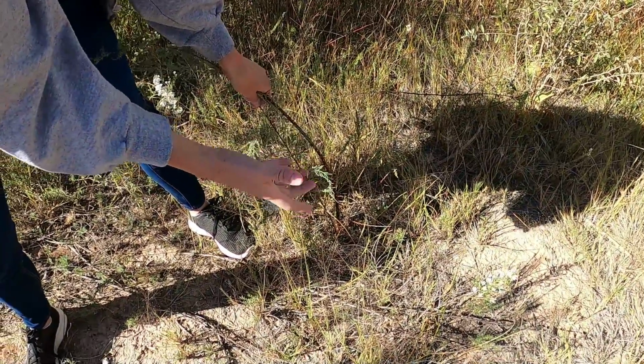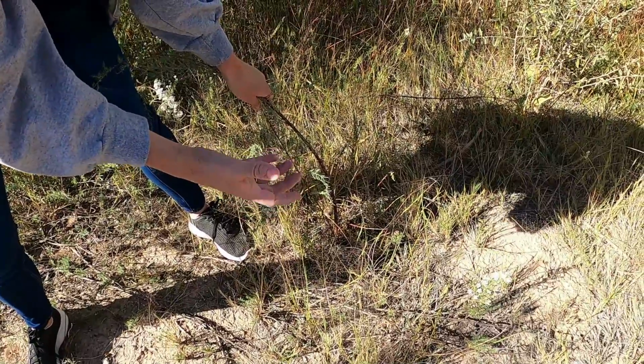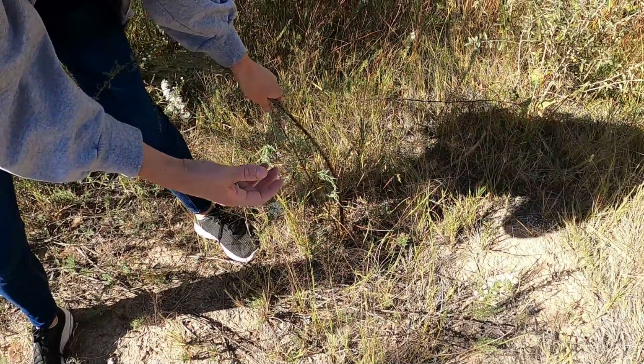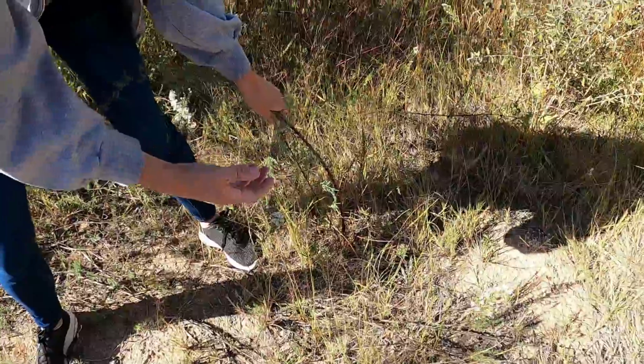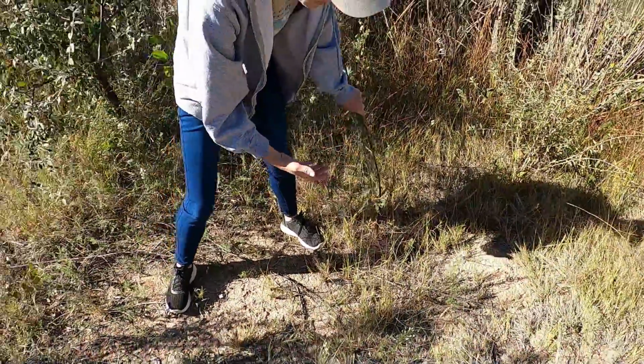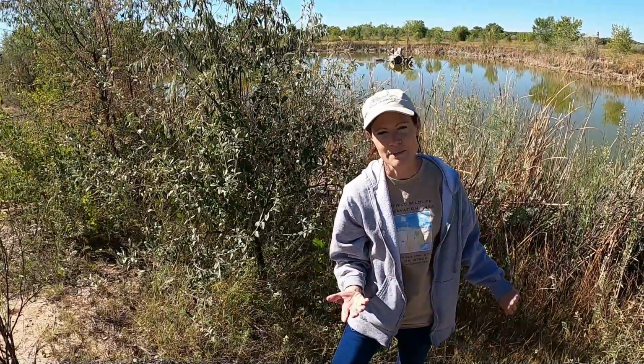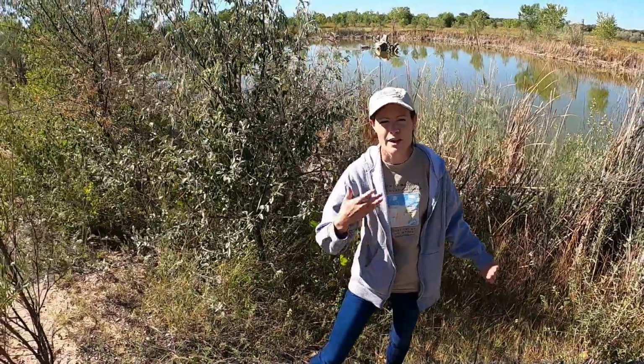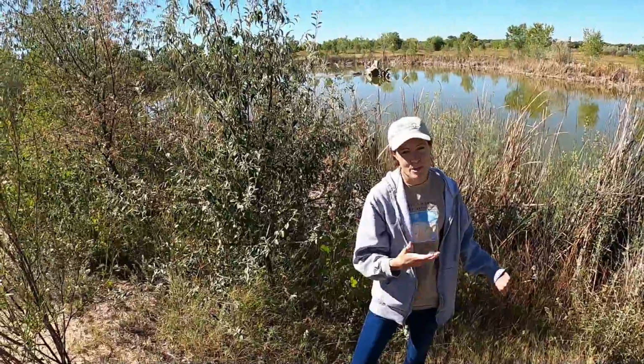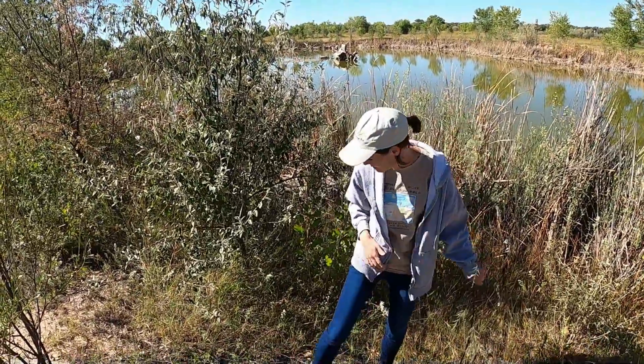And that's because the salt cedar soaks up and uses so much water. It actually takes water away from other plants around it. And it has a really, really thick, strong root system that allows it to grow and thrive. And it can actually push out other plants.